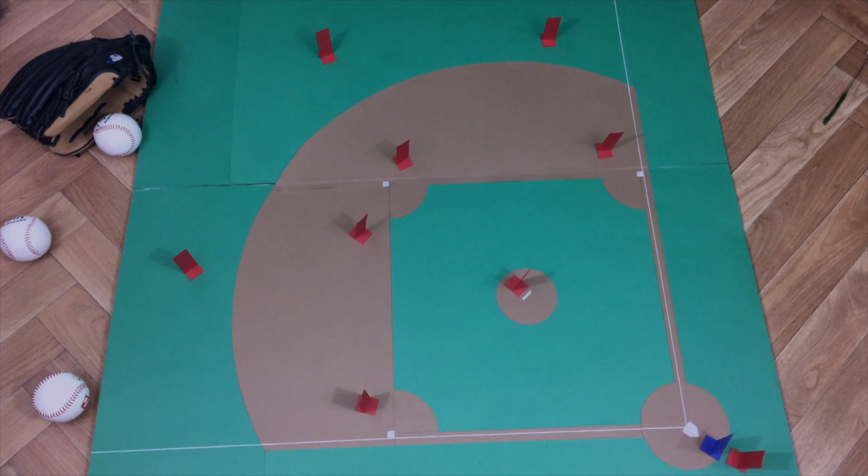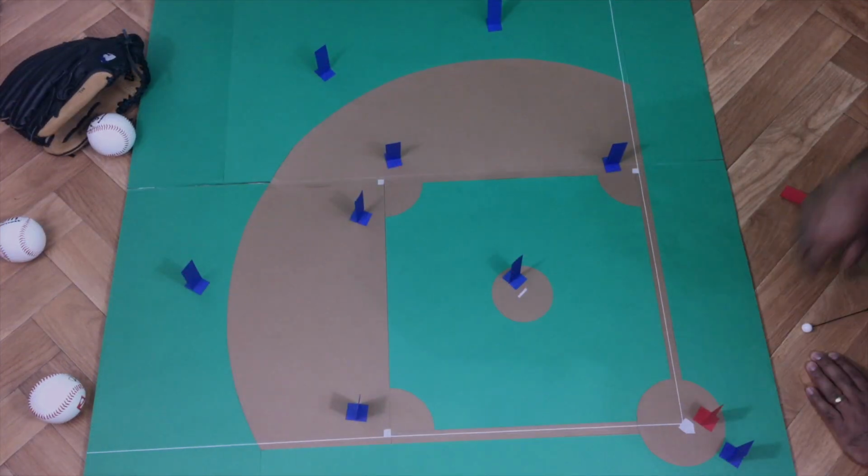The team who starts the first half inning as the offensive team will be the defensive team in the second half inning. A half inning is completed when 3 players of the offensive team are eliminated. In general, the invited team starts as the offensive team.